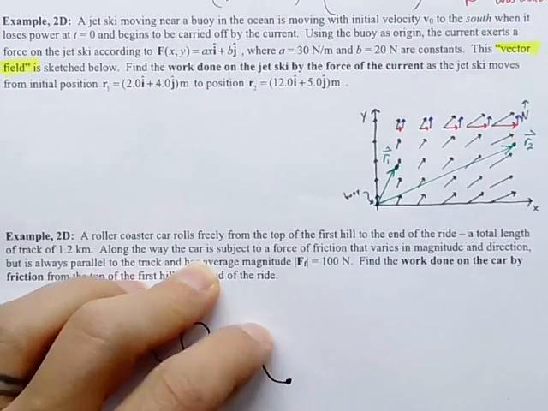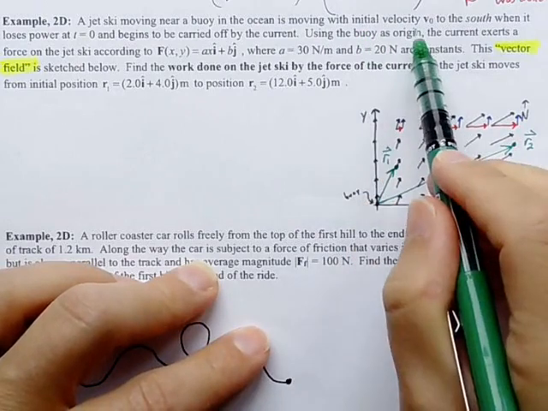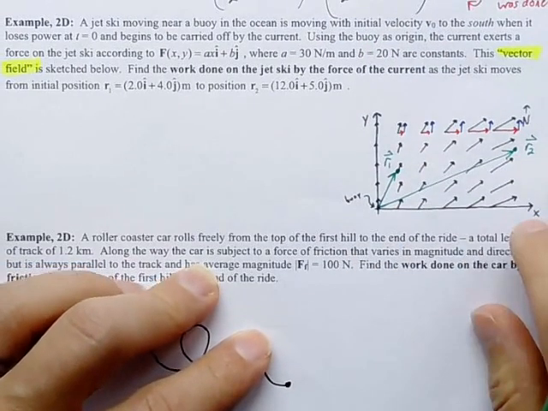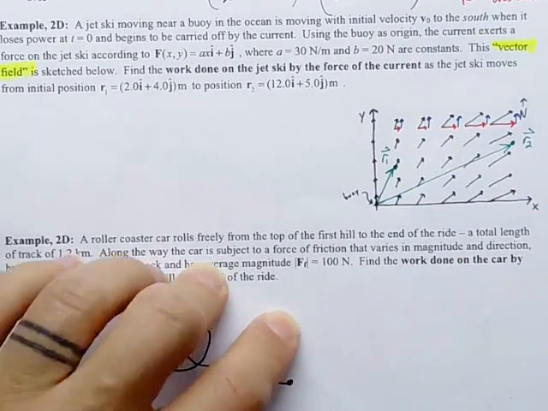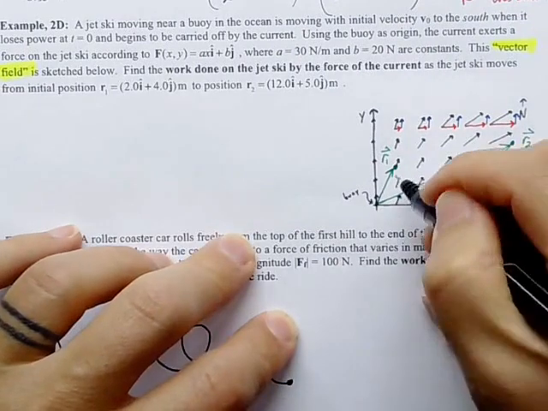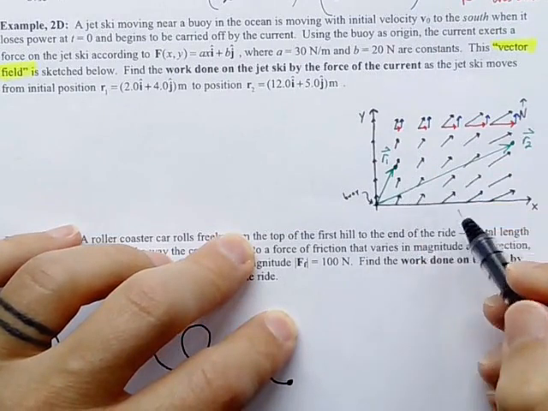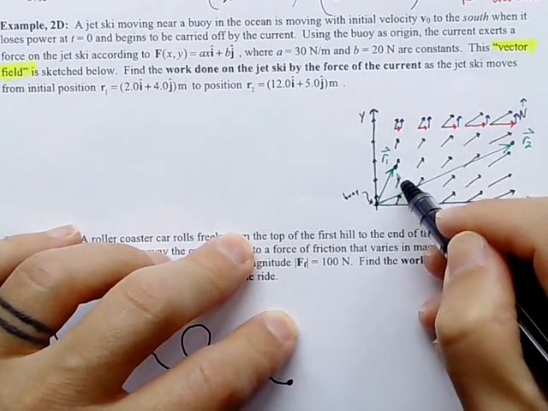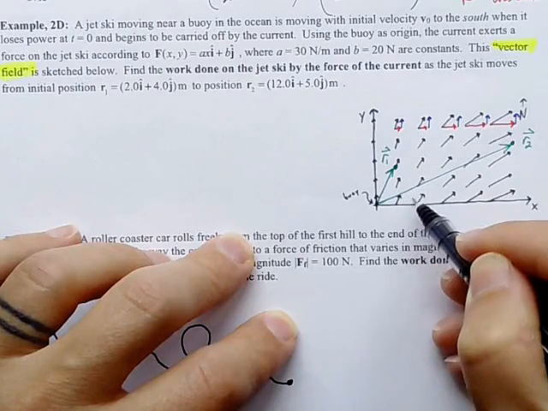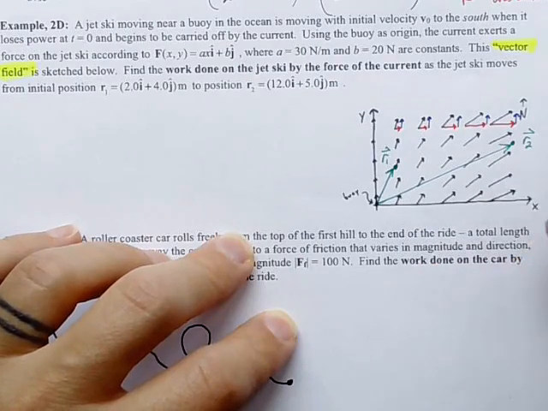Okay, so it moves from here to there, and we know its initial velocity is to the south. We don't know the exact shape of the path, but I think we can guess. If its initial velocity is to the south, it starts out moving due south, and given this current, we can see that the jet ski will slow down at first, being opposed by the current, and gradually be pushed off to the east over time.